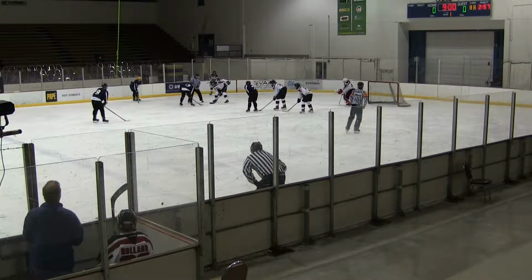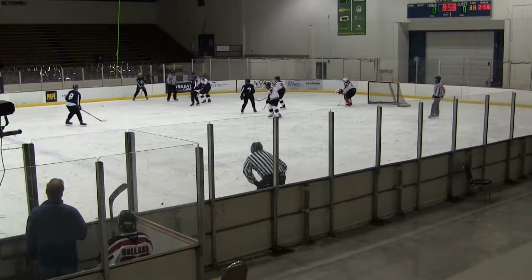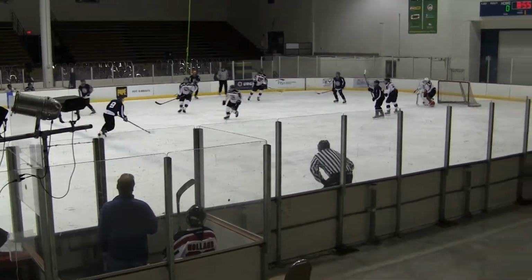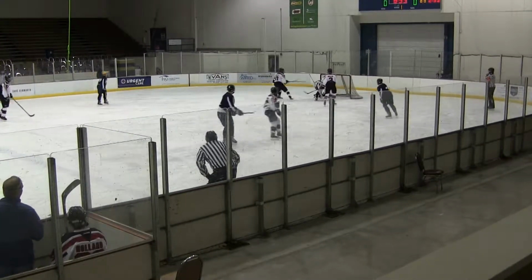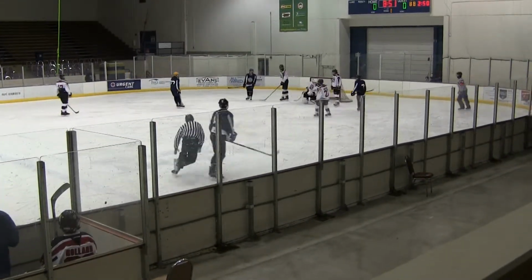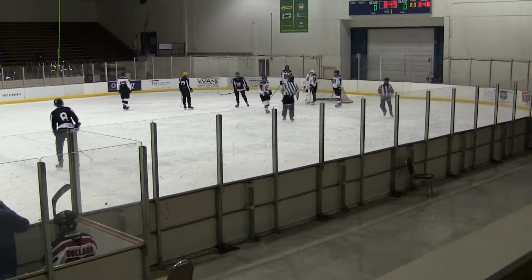So we got 3 minutes on the board. Penalty clock has started. Eugene wins that back. Shot. Burchill will gobble it up. And we'll get a face-off to his right. To his left.